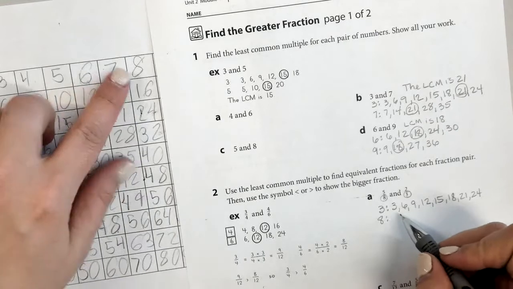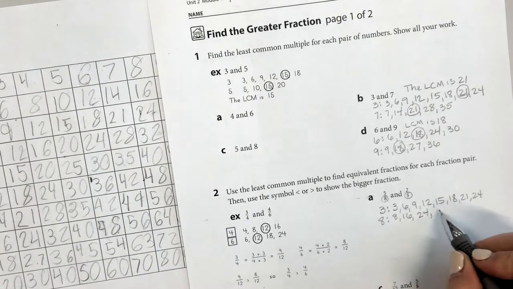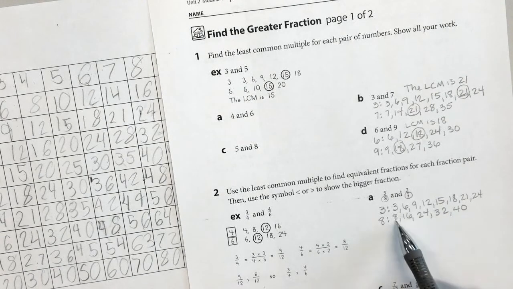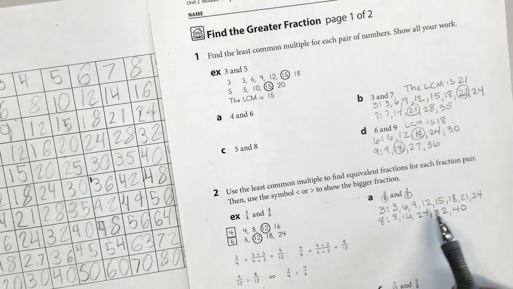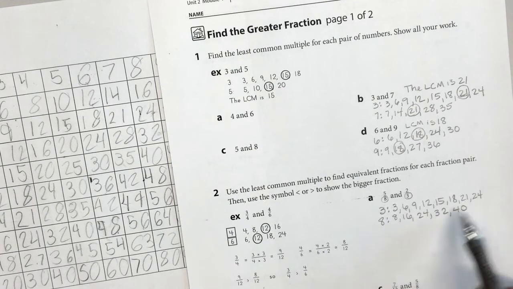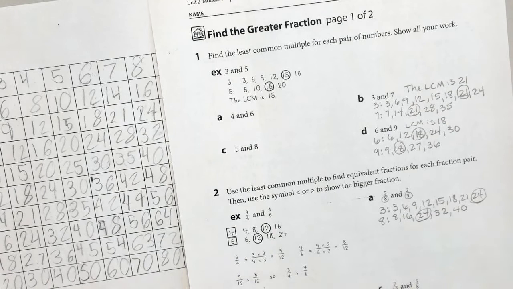I've got 8, 16, 24, 32, 40. Now I'm going to look and compare. 3 isn't here, the 9, 8, nope, 12, 16, nope, 15, nope, 18, nope, 21, nope, 24, 24. That's my least common multiple.